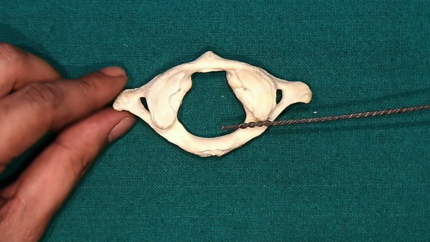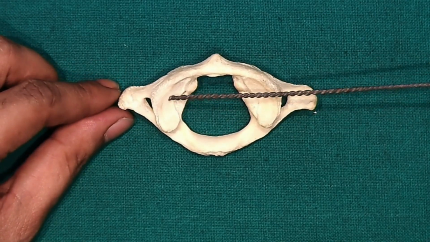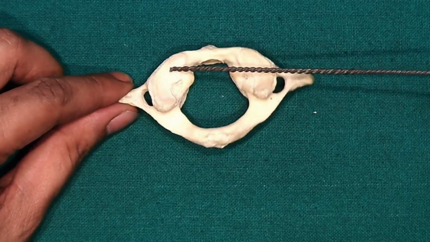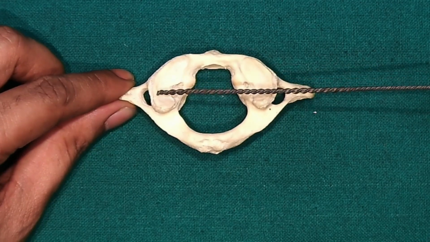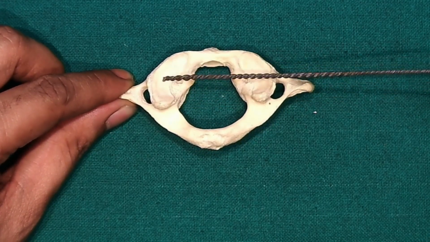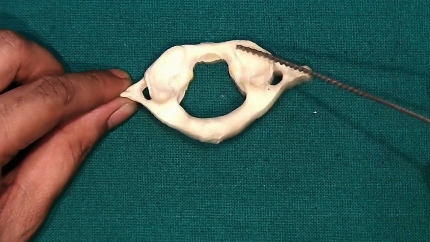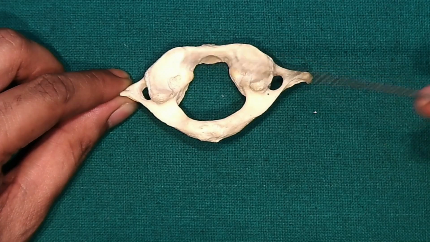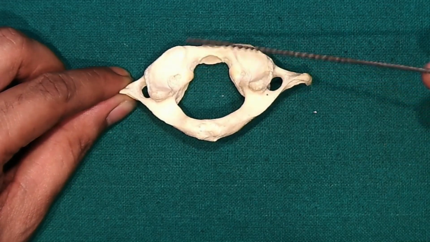Now each of the lateral masses shows the following features. The upper surface has the superior articular facet. This facet is elongated and moves forwards and medially. As you can see, it is oval, deeply concave, and moves forwards and medially.